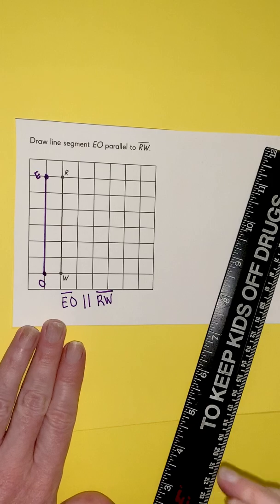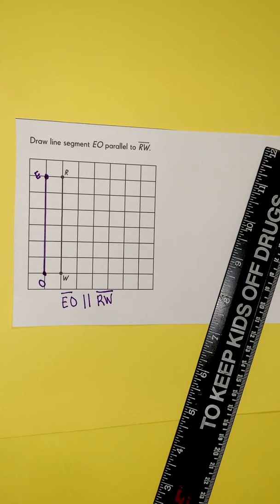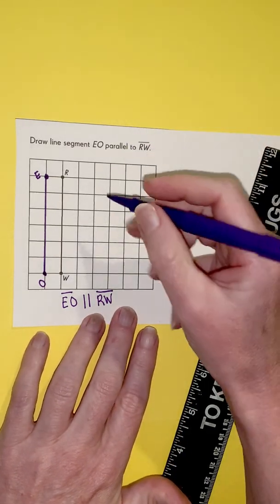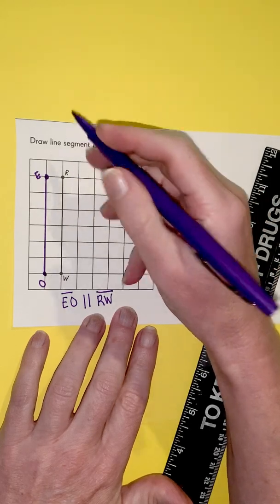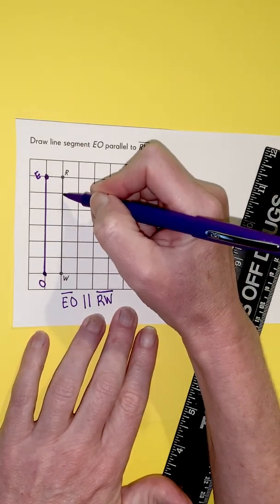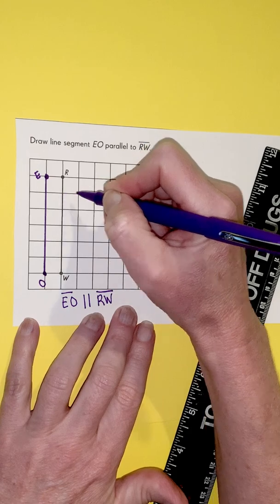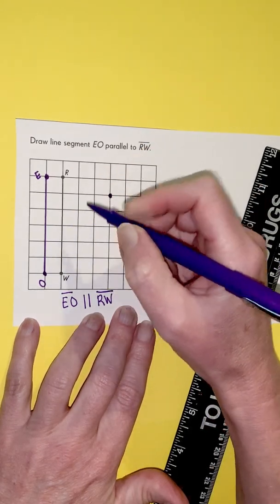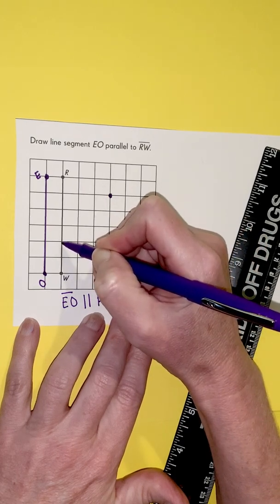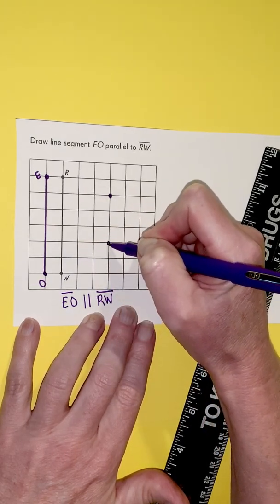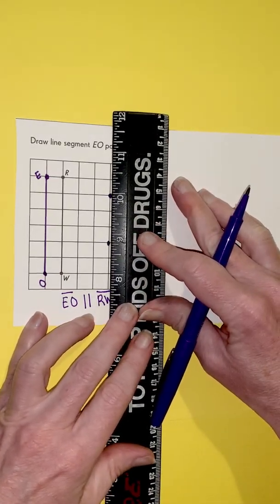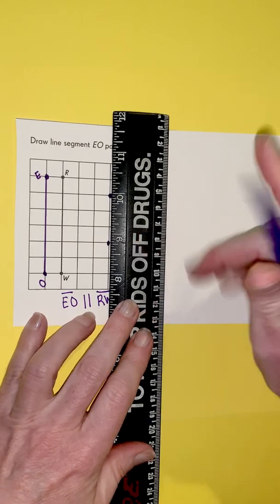Now, parallel lines don't always have to be exactly the same length, just as long as the space between them is always the same distance. I could have also done a parallel line like this. Because I'm on my grid paper, I'm going to start at this point right here and count over 1, 2, 3 to the right, and put my point, and I'm going to come back to my line that I started with and count over 1, 2, 3 and put my point. And again, I'm going to use my straight edge ruler to make sure that my line is straight.